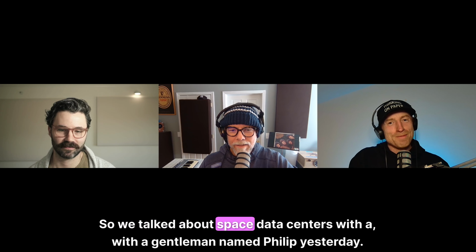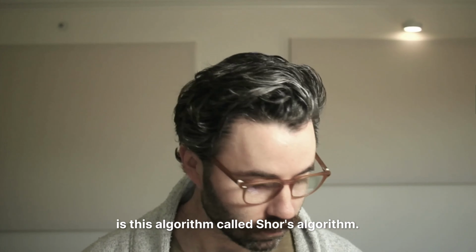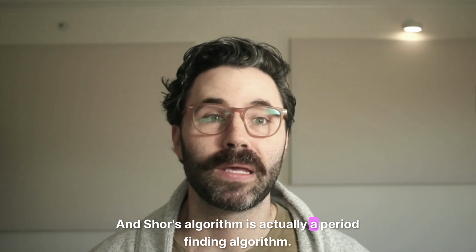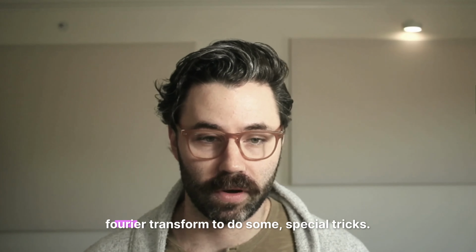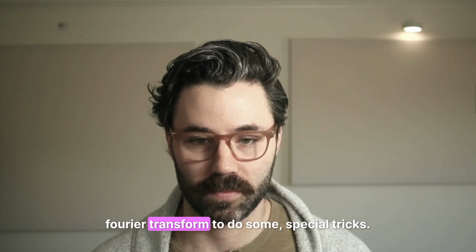So this is such a, I don't want to harsh on Philip's vibe, but this is such a common question that we have a shorthand for it, which is Q-Day. The other way to describe this is, when will we have a cryptographically relevant quantum computer? One of the things that spurred the initial push into quantum computing technology development in the 90s is this algorithm called Shor's algorithm. Shor's algorithm is actually a period finding algorithm. It lets you see how far apart things are because you're using basically a quantum Fourier transform to do some special tricks. The cool thing about that is you can map that problem to finding the constituent coprimes of a very large number that is made up of two prime numbers.